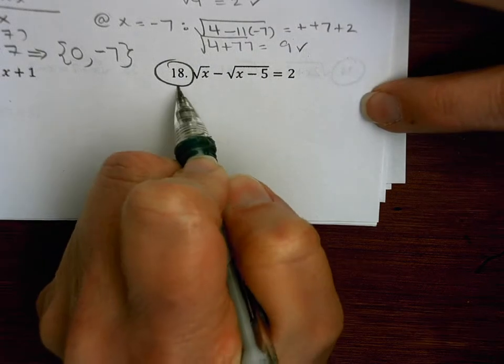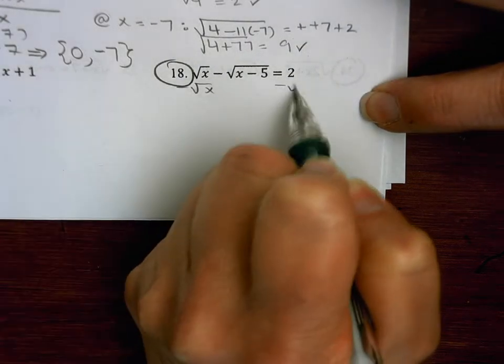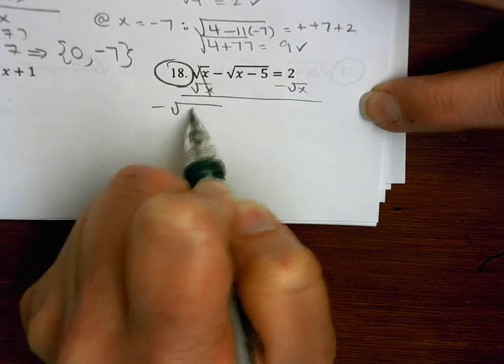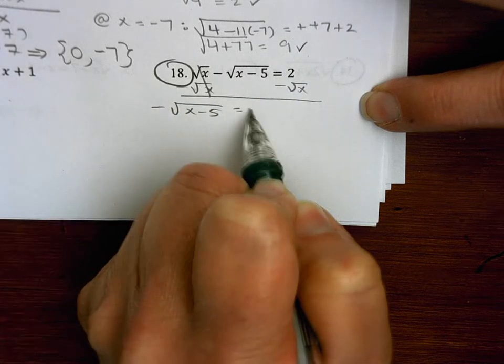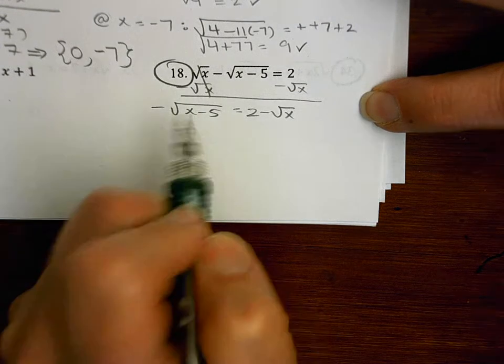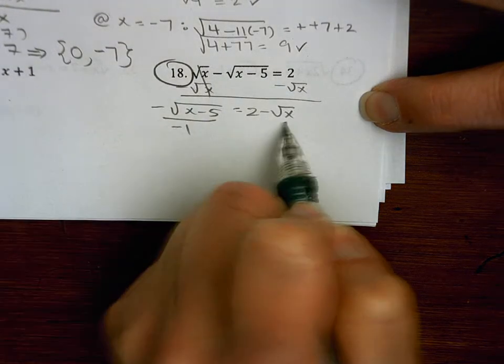So I'm going to subtract the root x over. And then I need to get rid of that negative, so I'm going to divide both sides by negative 1.